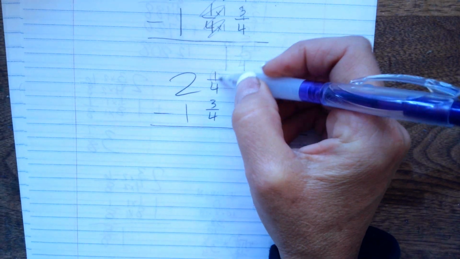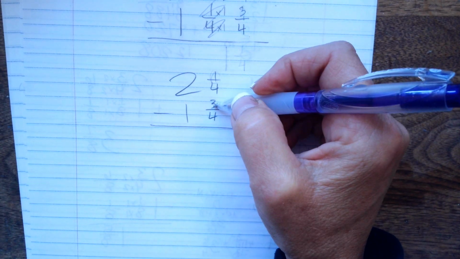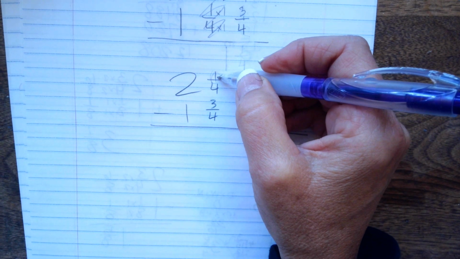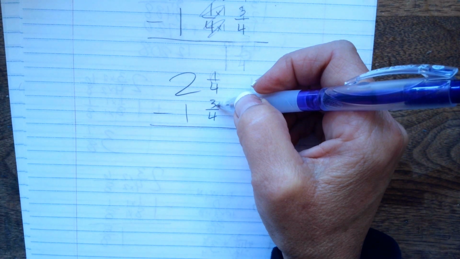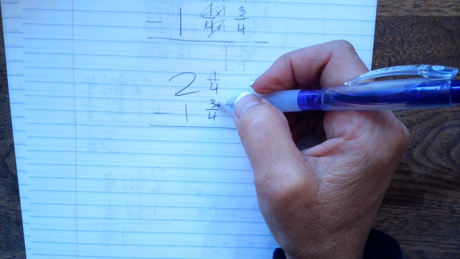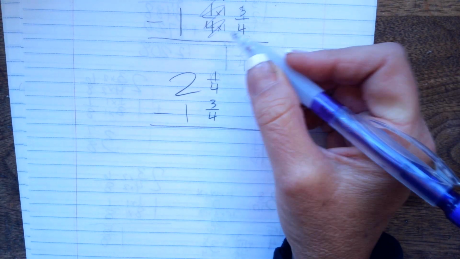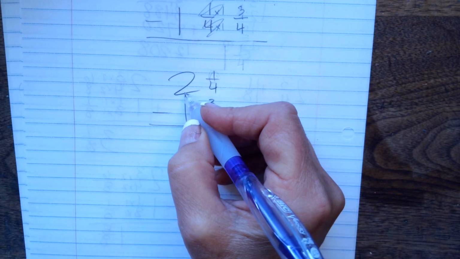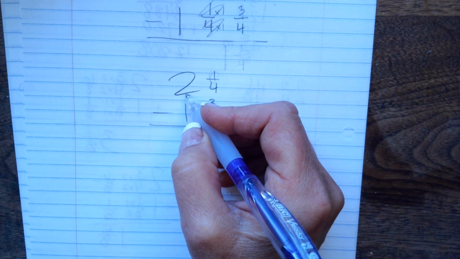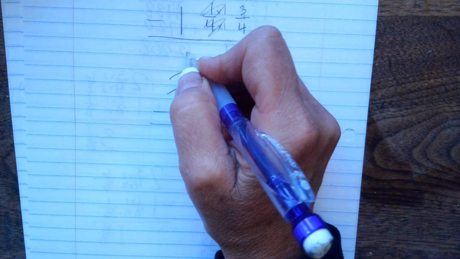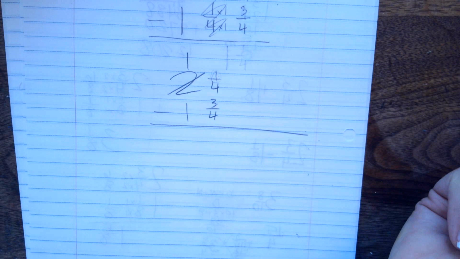My numerator here cannot be smaller than this because we cannot say what is 1 minus 3, right? If I have 1 cookie, can I give my friend 3? No. So what we have to do is borrow from this number right here. So this is a 2. I'm going to borrow 1. So the 2 becomes a 1.